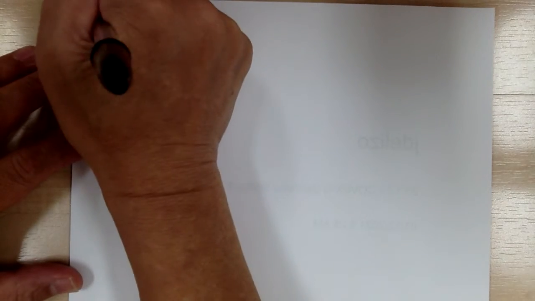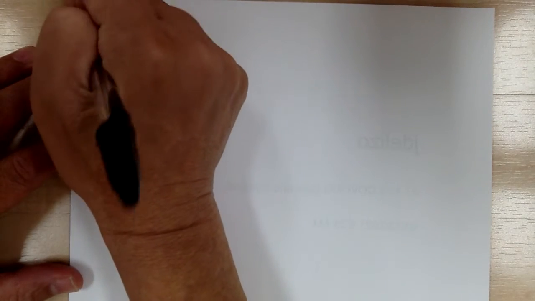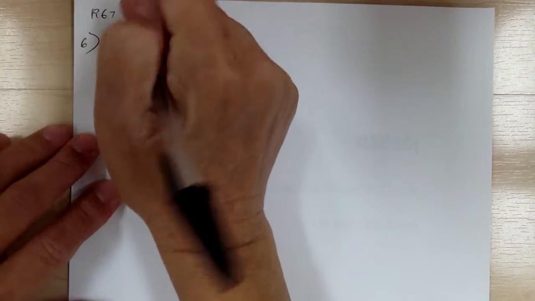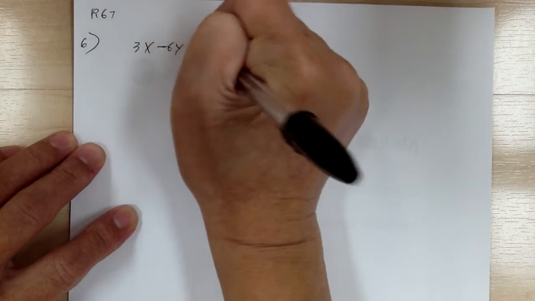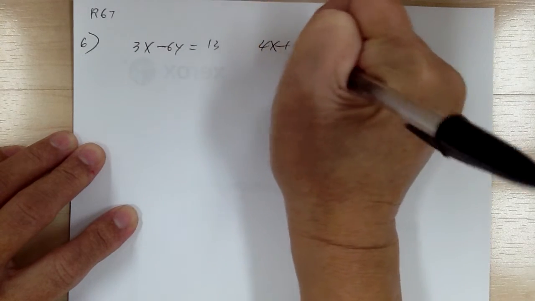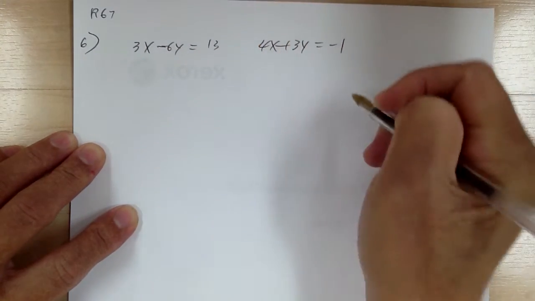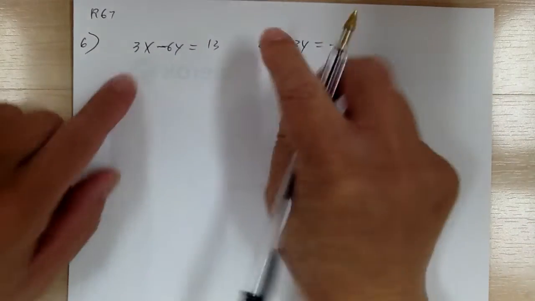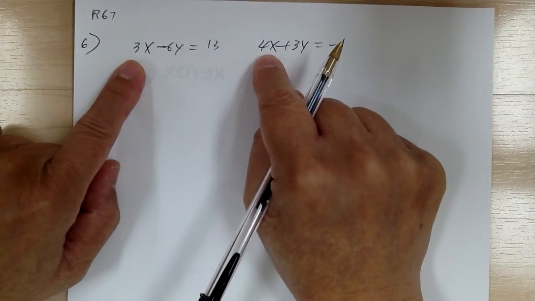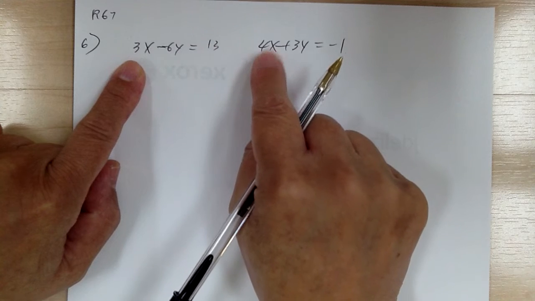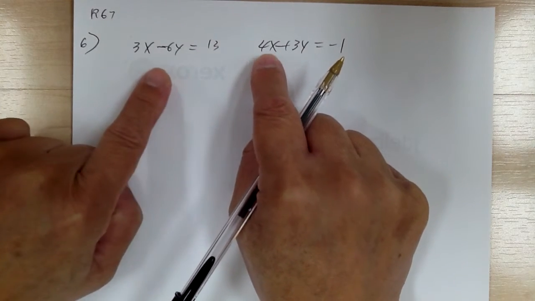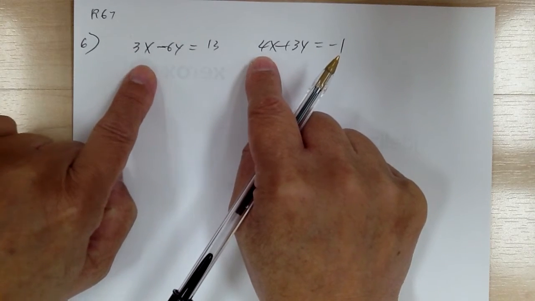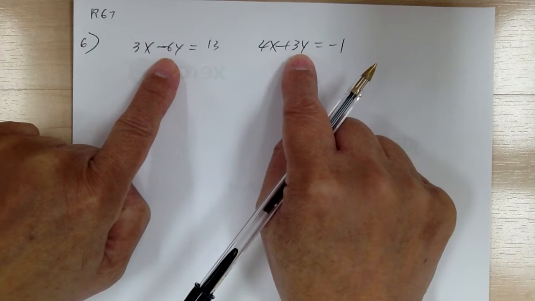Okay, let's go to the next one. Okay, number 6. You have 3x minus 6y equal to 13. You got 4x plus 3y equal to negative 1. And so again, x is harder to eliminate because they're kind of relatively prime to each other. Okay, so this one is easier to eliminate.